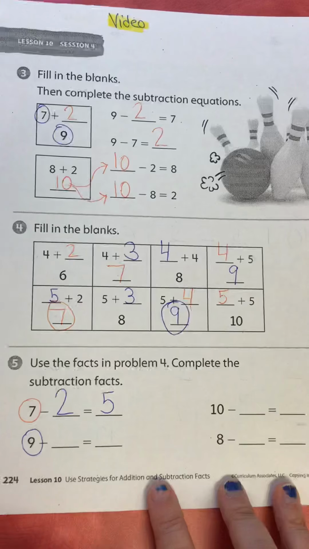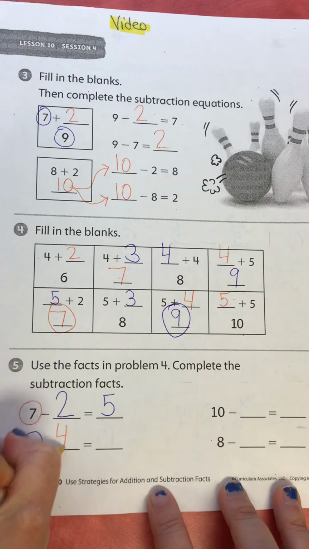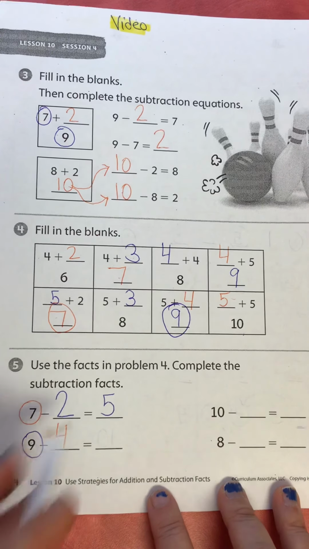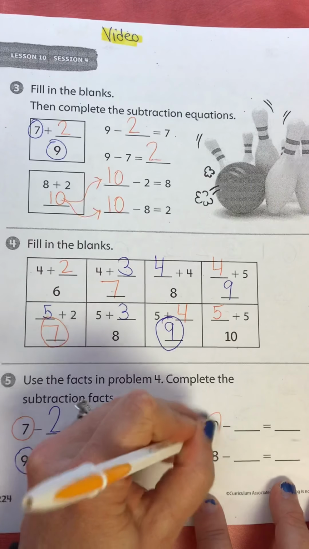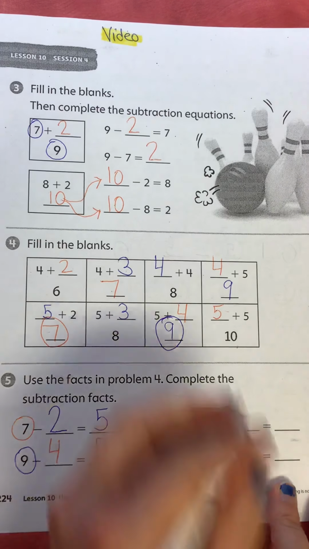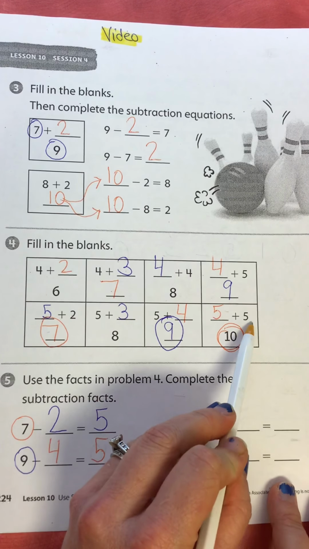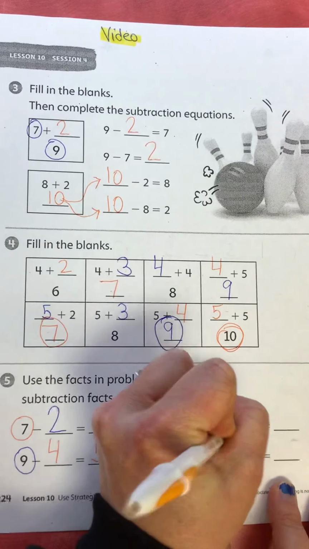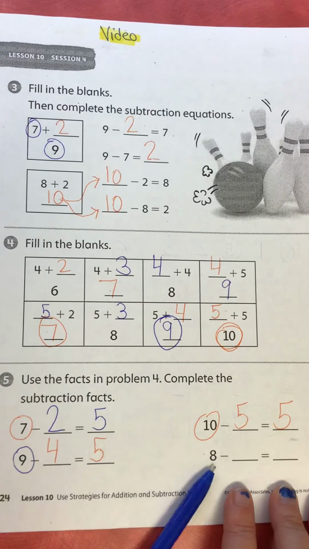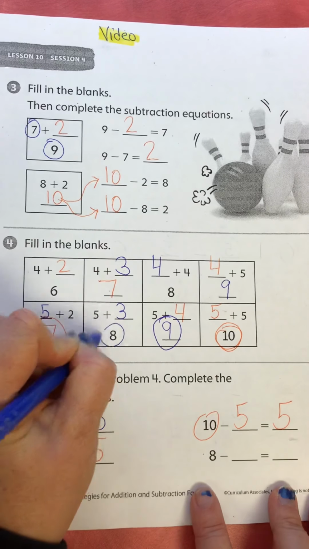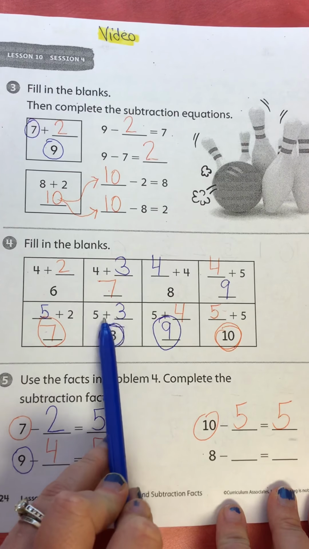Let's find a problem in our table that has a sum of 9. Here's one that has a sum of 9. 9 minus 4 equals what? 5. Let's look here. Let's find a problem that has a sum of 10. Here, I see a sum of 10. So 10 minus 5 equals what? 5. And let's find a problem that has a sum of 8. Here's one that has a sum of 8. So 8 minus 3 equals what?